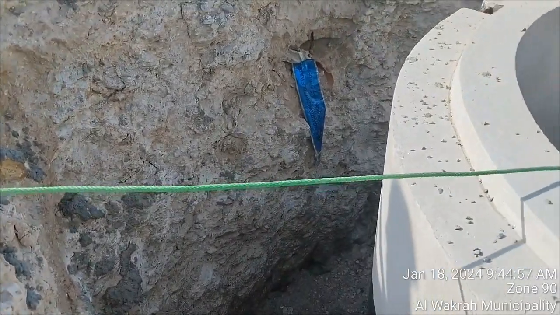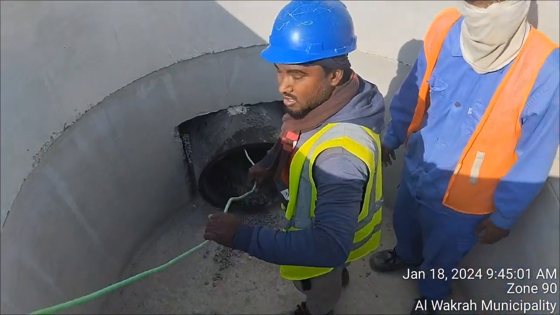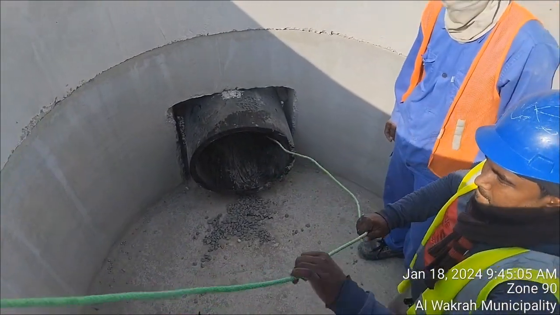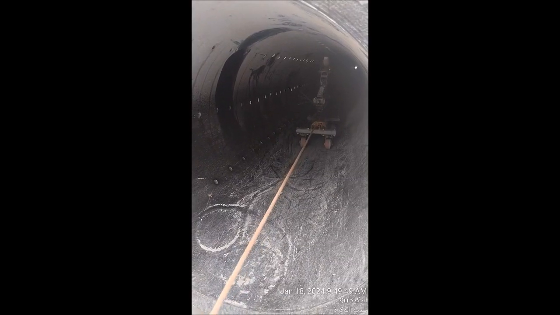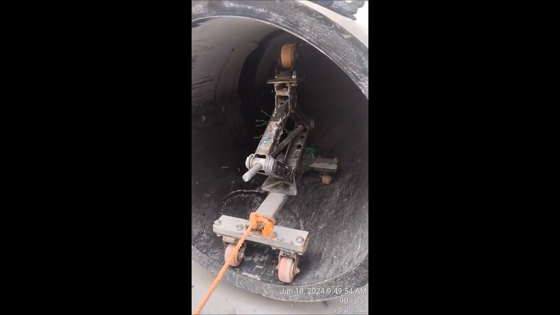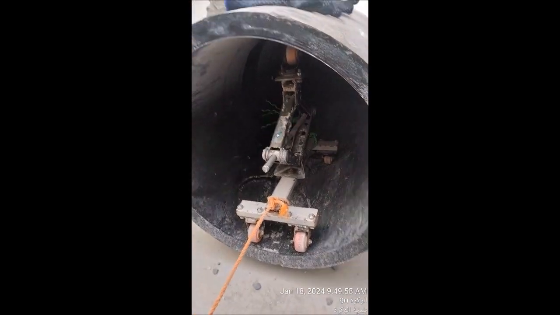Now you can already see at the start they begin pulling, and the Mandrel is going inside the pipe. If there is any obstruction, the Mandrel will stop in the middle of the pipe. As you can see here, we pulled it out completely on the other side of the pipe, and it is safe. The Mandrel test is completed successfully. As you can see, the Mandrel test is completed.